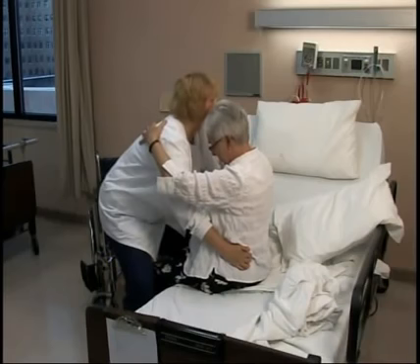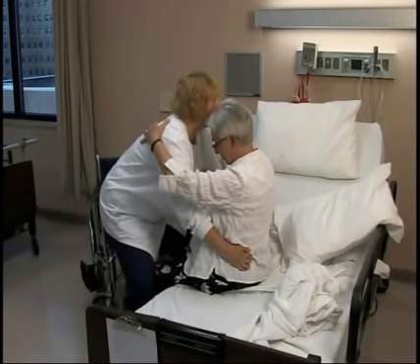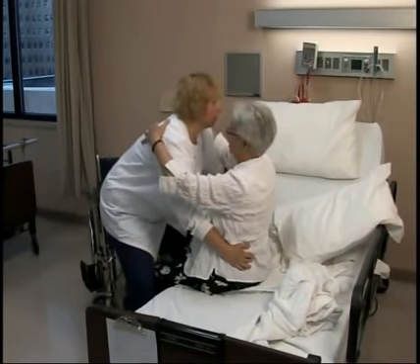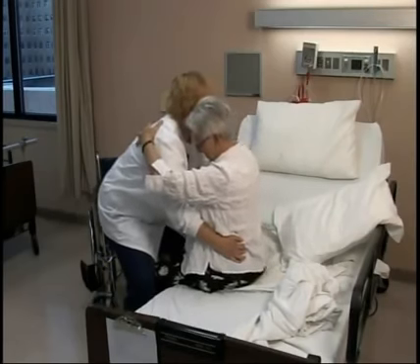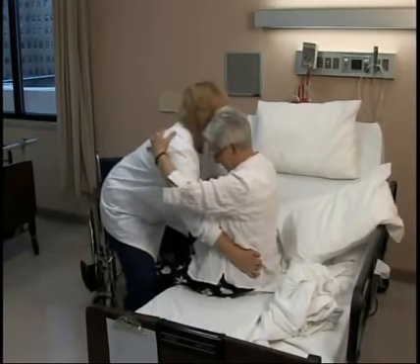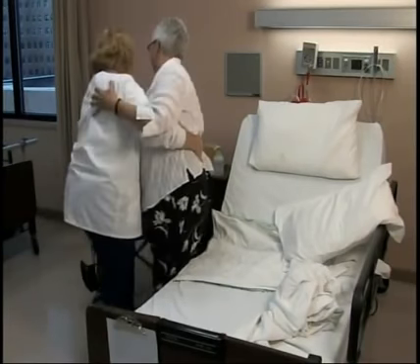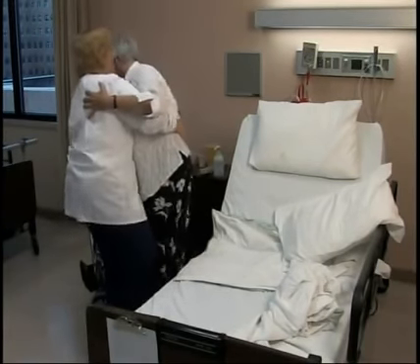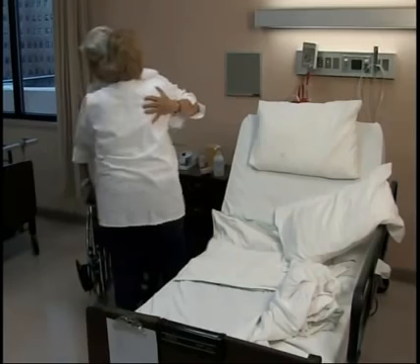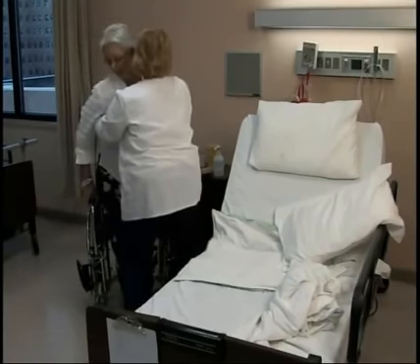Instruct the patient that you're going to stand up now. On the count of 3, 1, 2, 3, stand. Reach for the farthest arm of the chair. Move back until you feel the chair on the back of your legs. When they feel it, let them know it is okay to sit down.